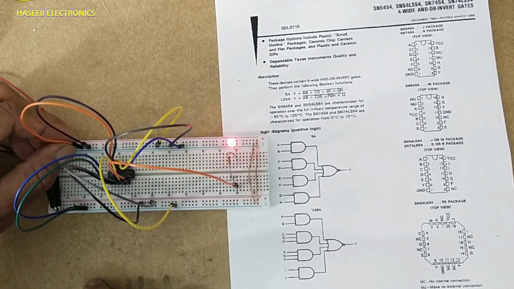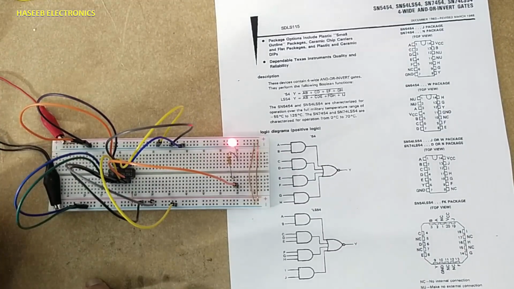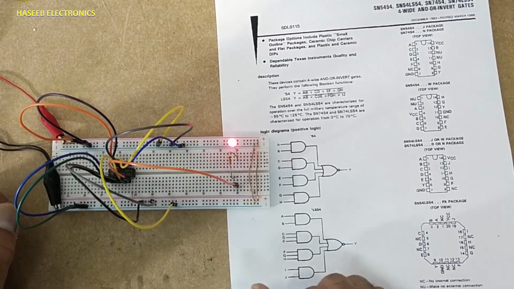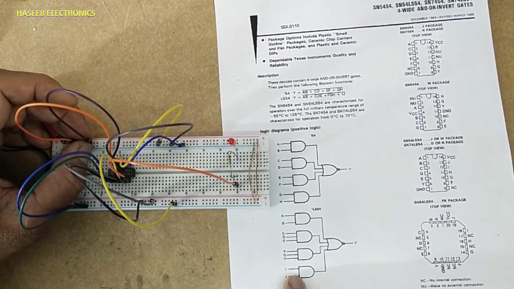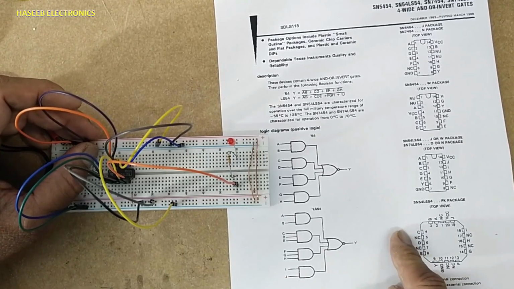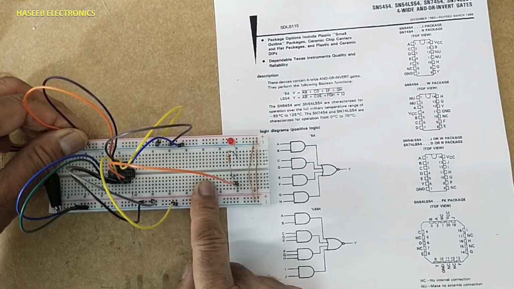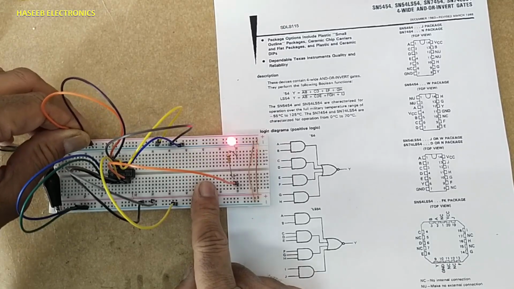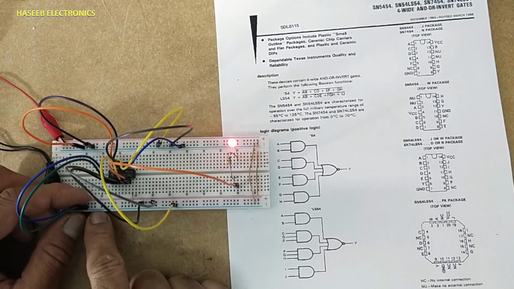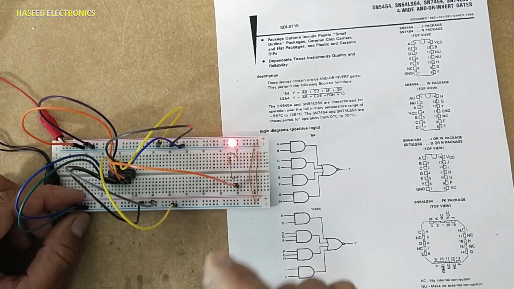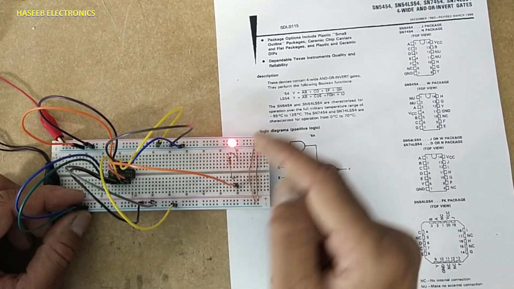If any one input of this gate becomes high, output is high. If both inputs are high from this gate, the output is low. Any one low or both low from this gate, and at least one input must be low to get a high output.